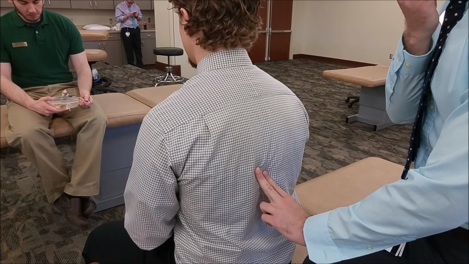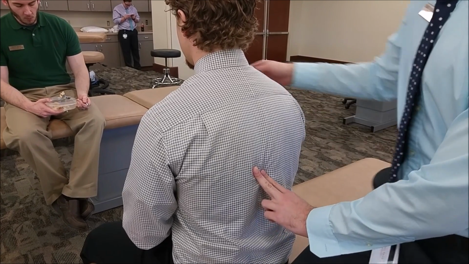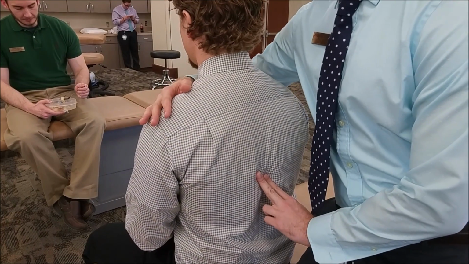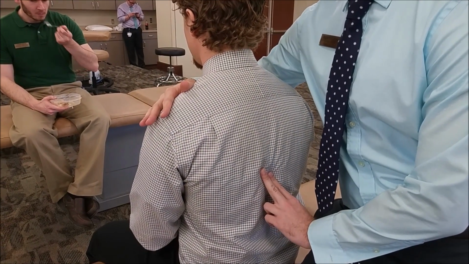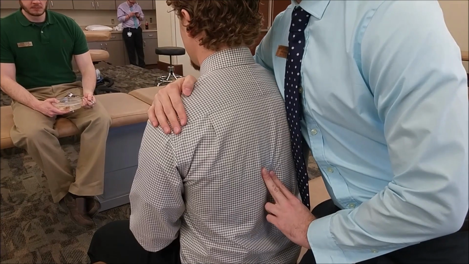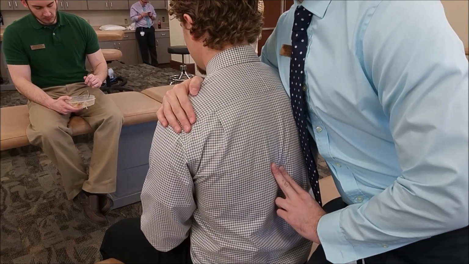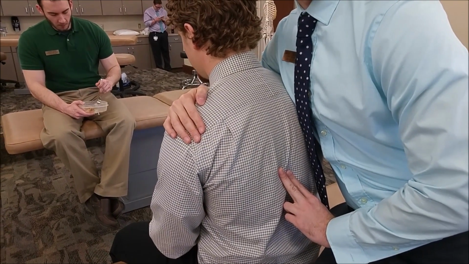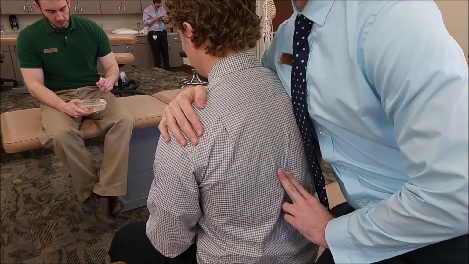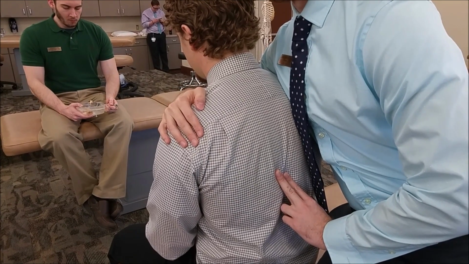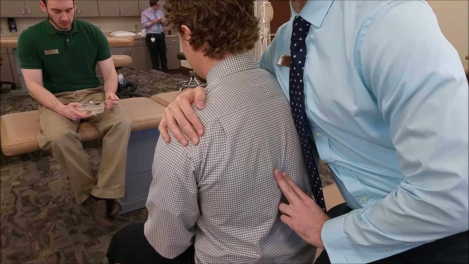I'm going to treat him with post-isometric relaxation. So I'm going to put him into FRS left using his shoulders because it's lower than T4. So I'm going to flex, side bend and rotate, only down to the segment, making sure that I'm staying localized. Then I'm going to have him try and straighten up. So 1, 2, 3, 4, 5, relax.